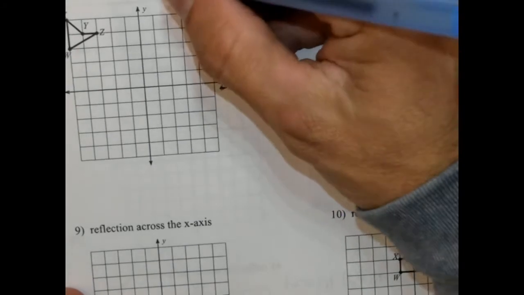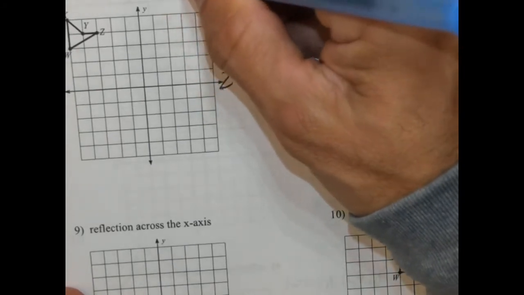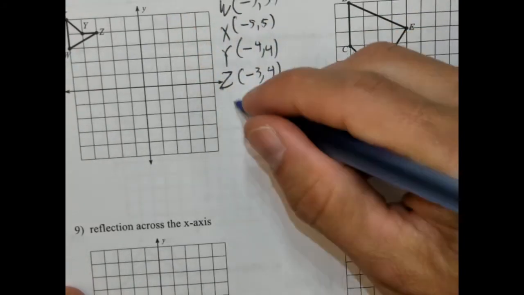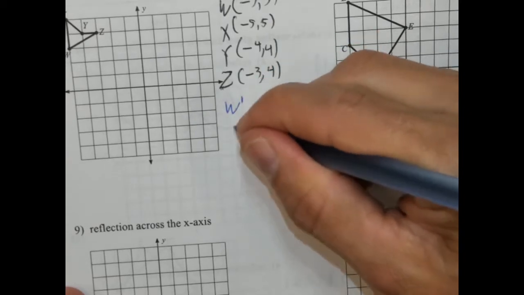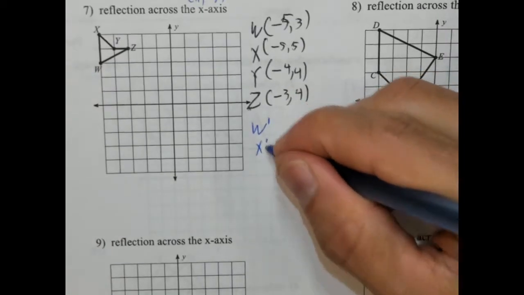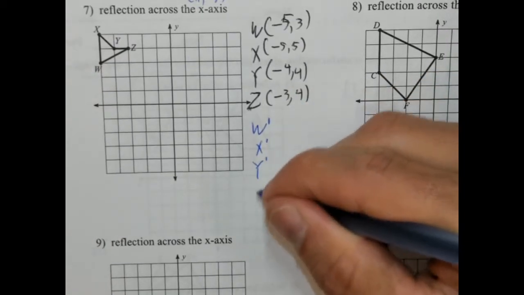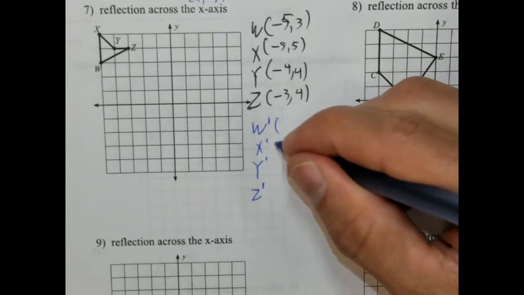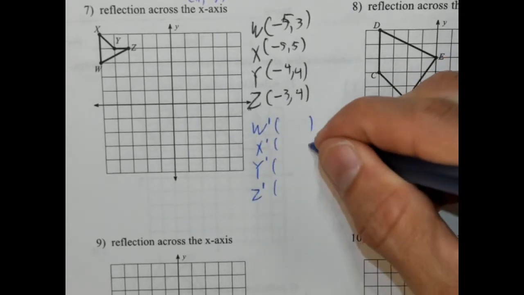And our rule is going to be x opposite y. Okay, so W prime, X prime, Y prime, and Z prime. So we're going to change all the y values here.